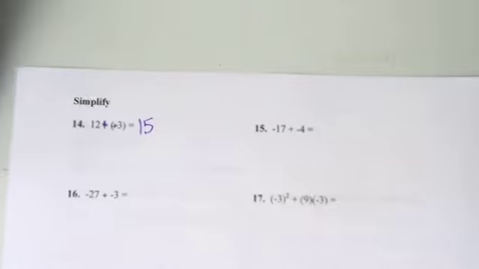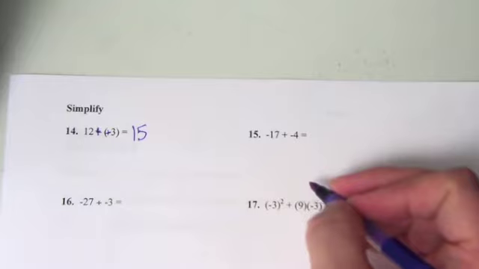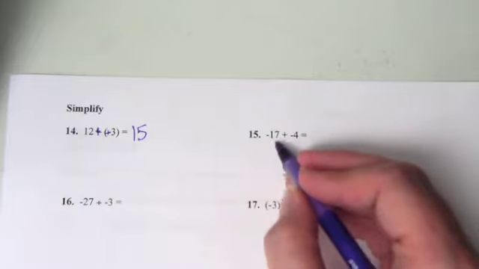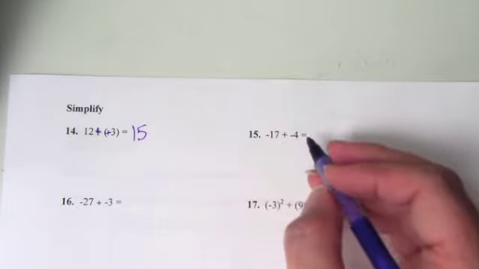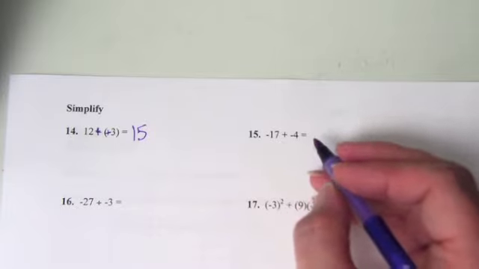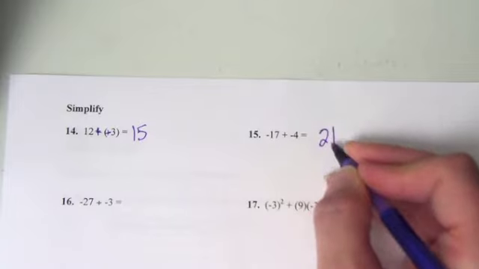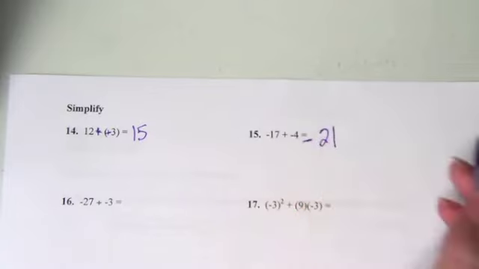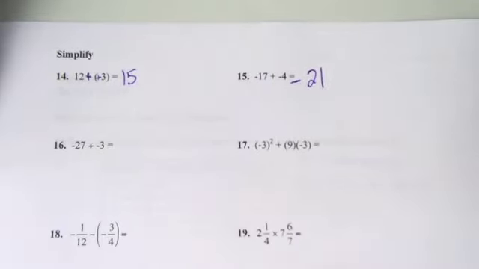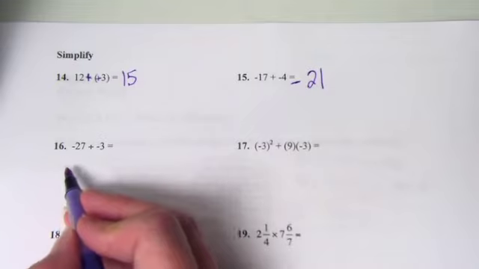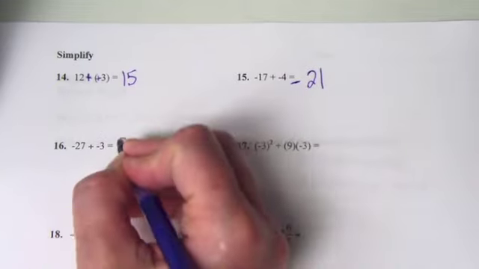All right, number 15, we're adding two negative numbers. If you remember the song, it says same sign, add and keep. So because these have the same sign, we're going to add the two numbers and keep the sign. 17 plus 4 is 21. And then since they're both negative, we keep that sign. All right, number 16, negative 27 divided by negative 3. A negative divided by a negative is always positive. So 27 divided by 3 is 9.